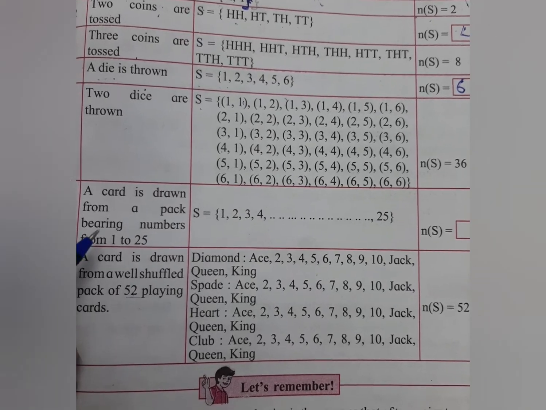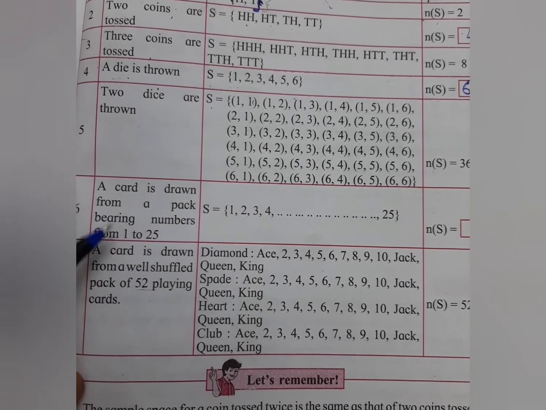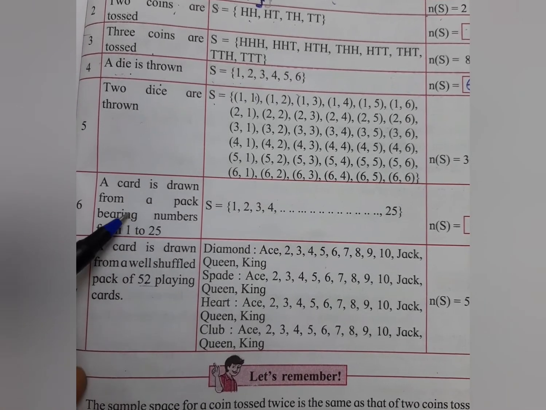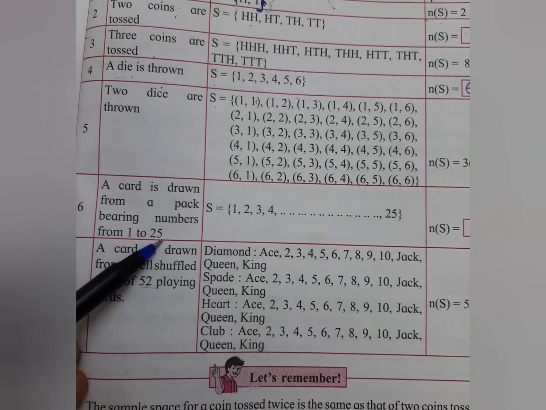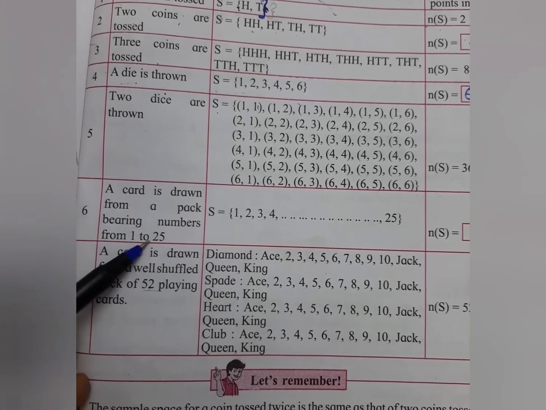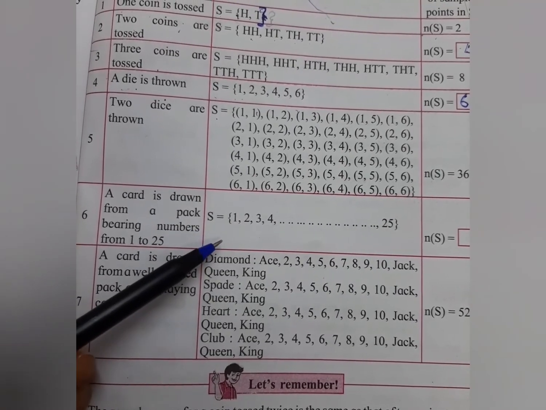So let us focus, students. We have some examples here, and in this example you can see a card is drawn from a pack bearing numbers 1 to 25. If we have this type of question, students, how do we write the sample space? The sample space rule, you know it very well.